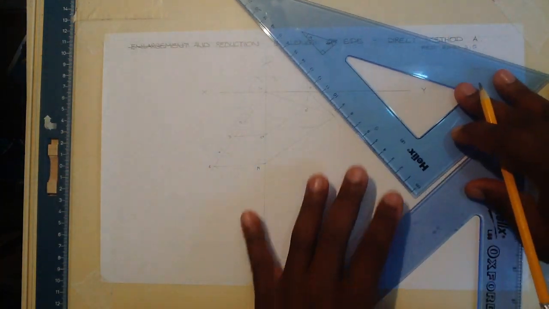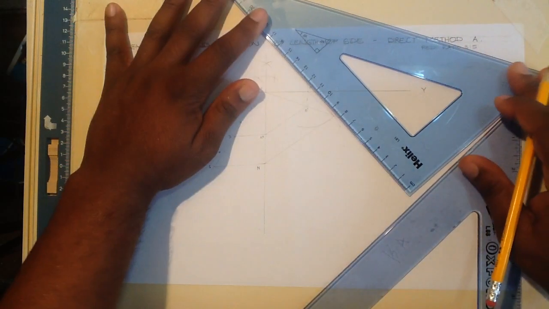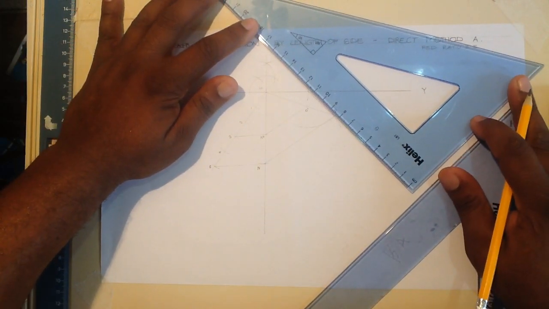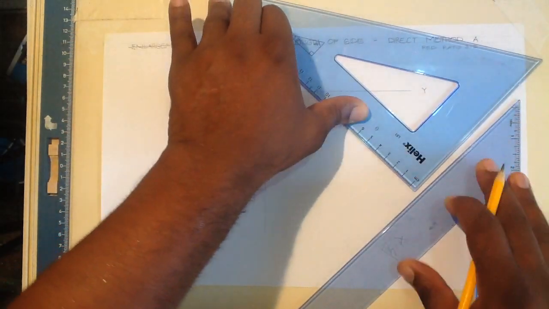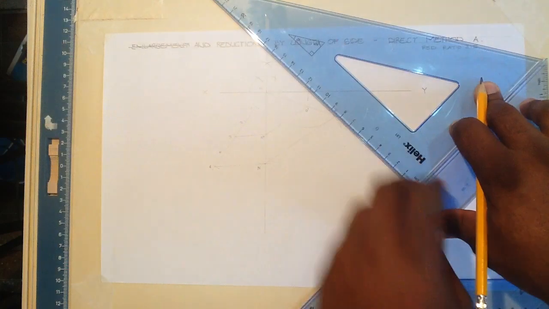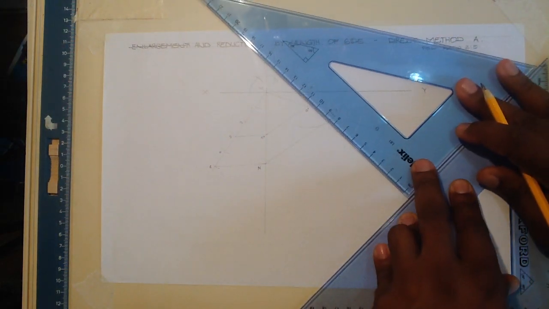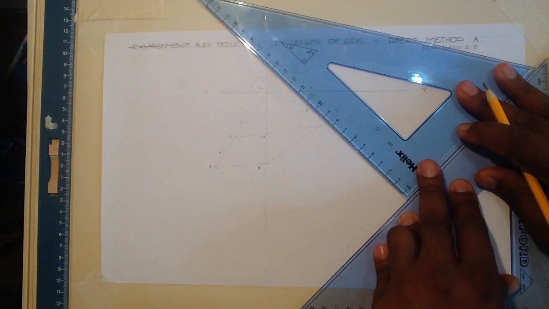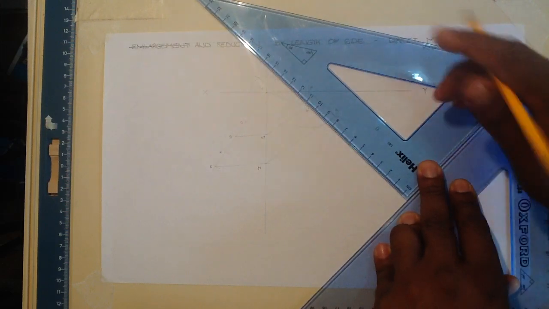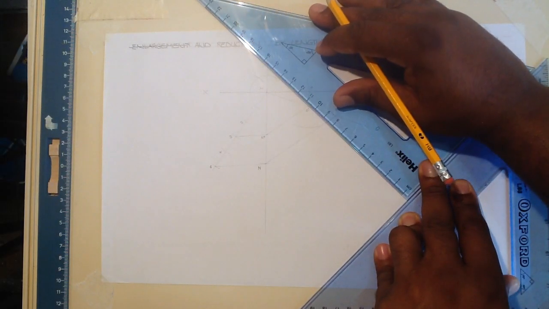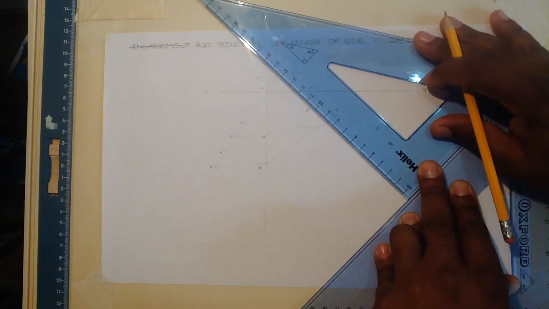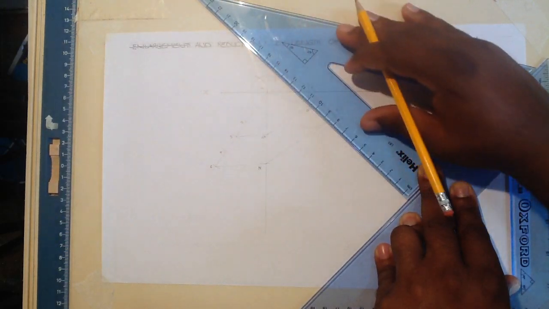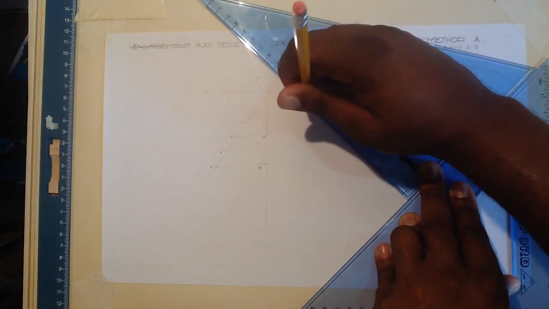Then we move to our line OP. Using line OP as our reference line, slide our set square to our point O prime. You need to make sure that you have that on point so that you don't have an error on your drawing.